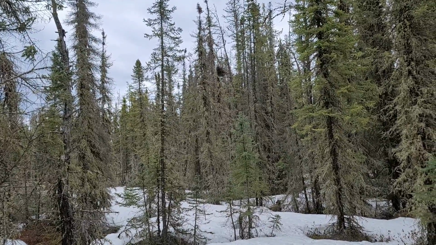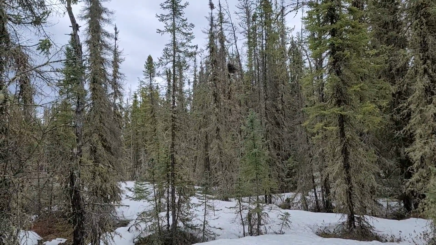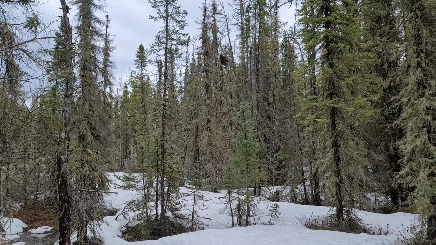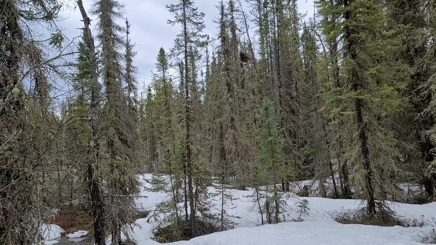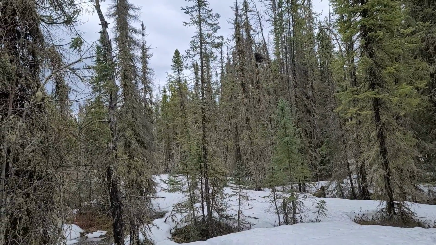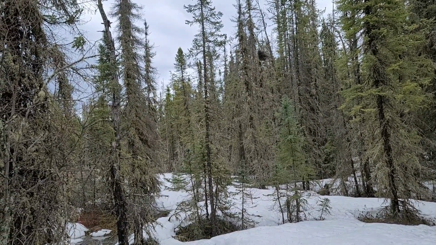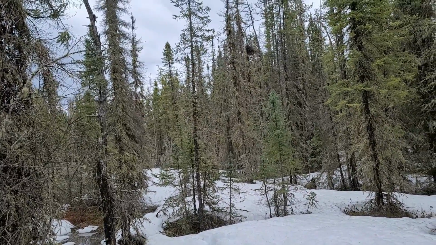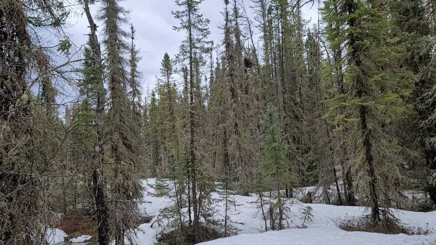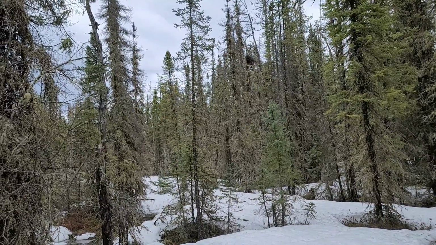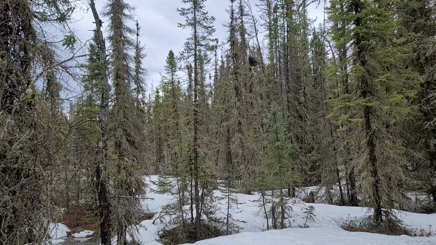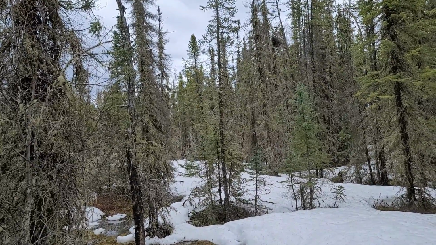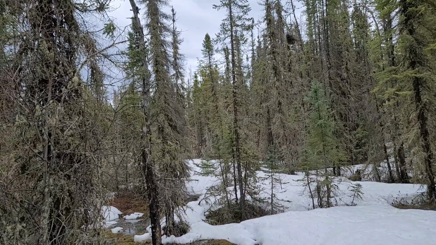I'm here today in the northern Alberta boreal forest. This particular location would be in the oil sands region of northeastern Alberta. And I just wanted to show a black spruce muskeg type environment here. As you can see, there's still a little snow on the ground. It's late April, so we're very early spring here, although it's been a cool spring.